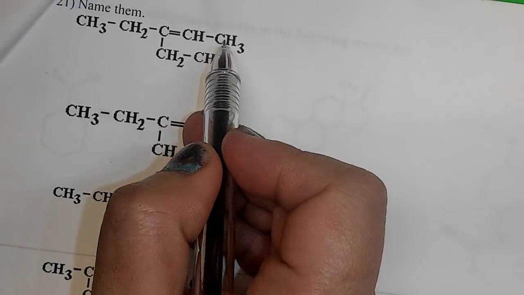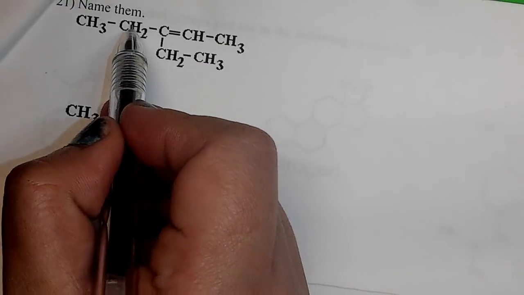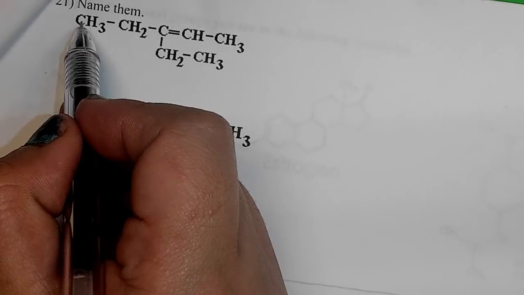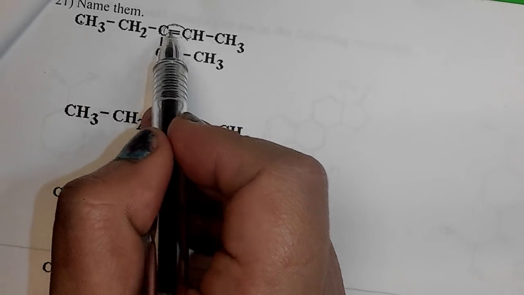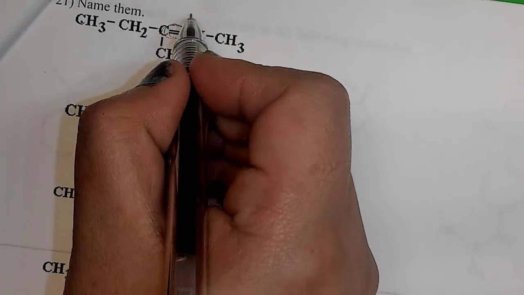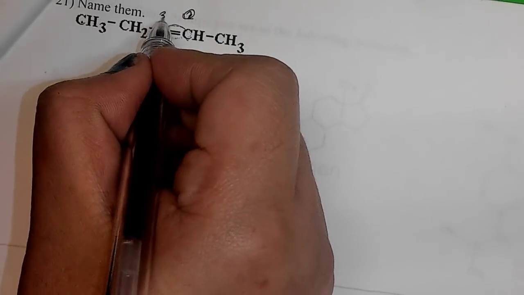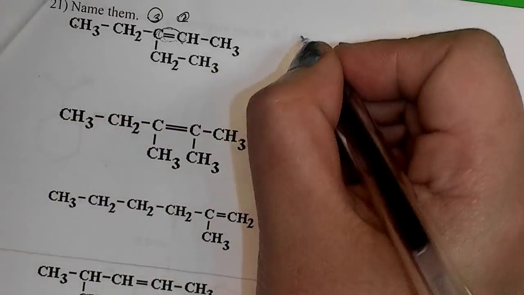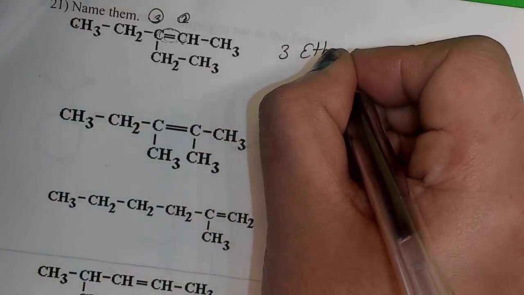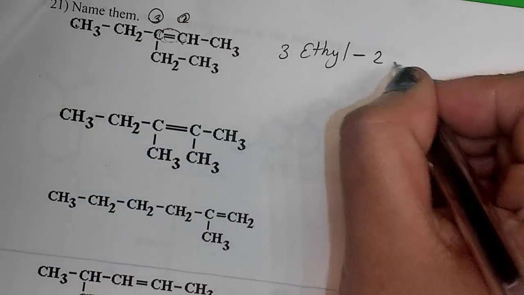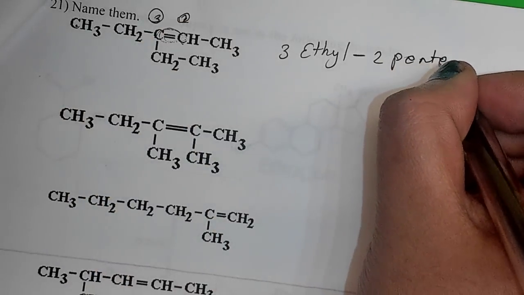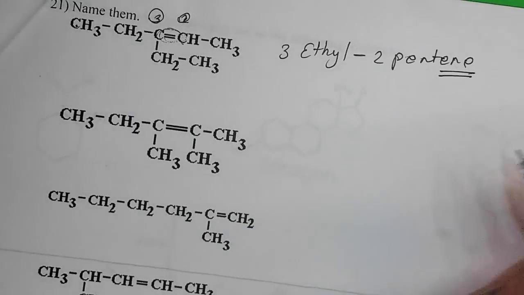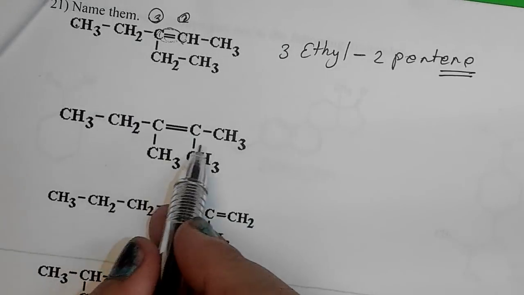Let's try. 1, 2, 3, 4, 5. That's a pentene because there's a double bond right here between 2 and 3. Okay. And then on the 3 we have 2 carbons. That's ethyl. So 3-ethyl, right? A 2-carbon branch on the 3. 2-pentene, E, meaning double bond. Again, 2-pentene.